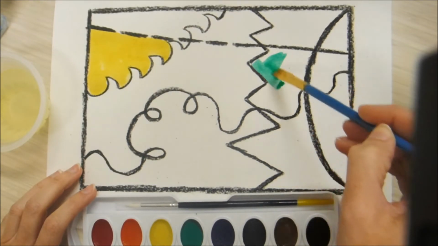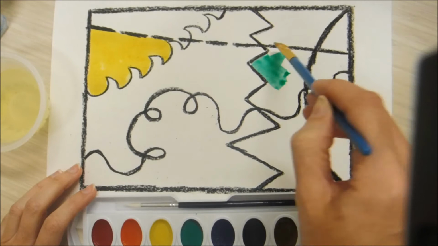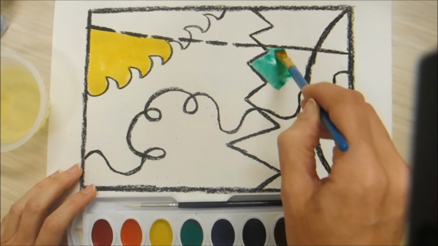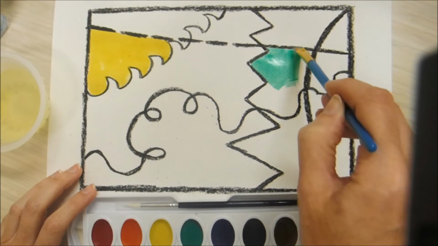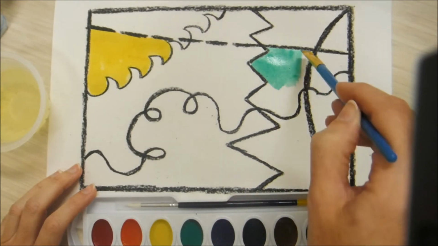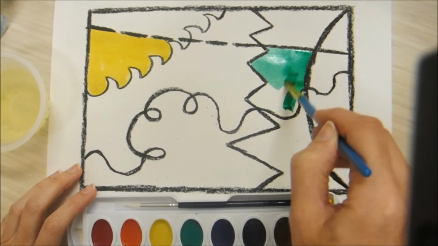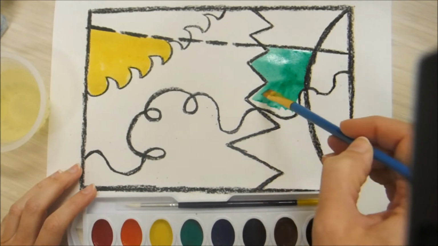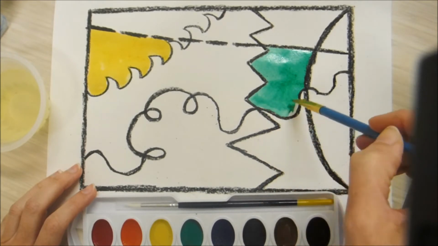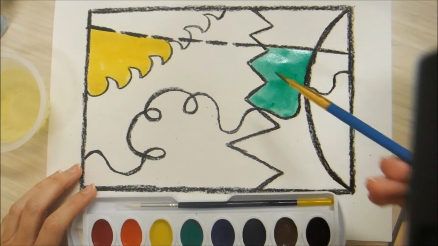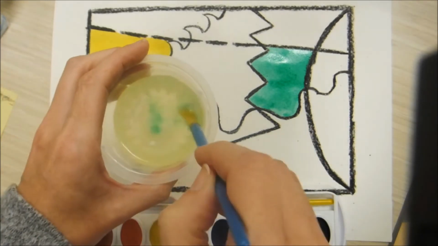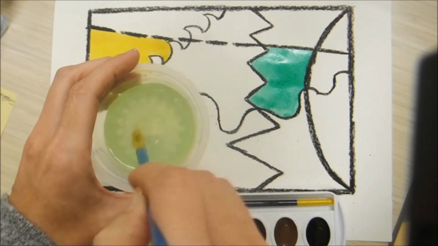So pull the paintbrush, never push the paintbrush, always pull inside the lines. Grab more, pull, until your shape is complete. And then go ahead and rinse that out and just repeat.